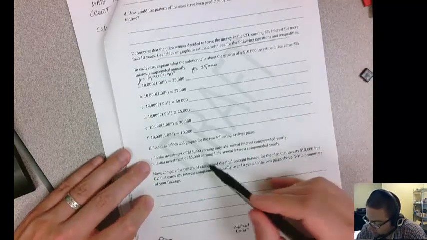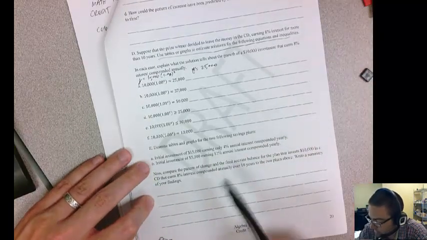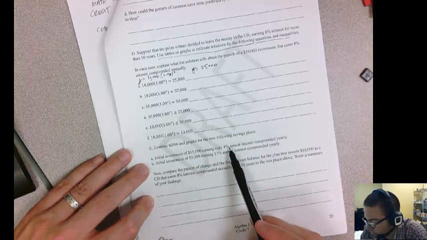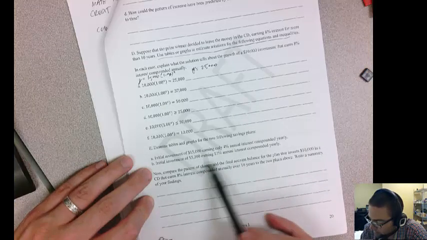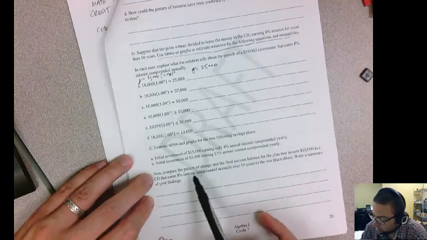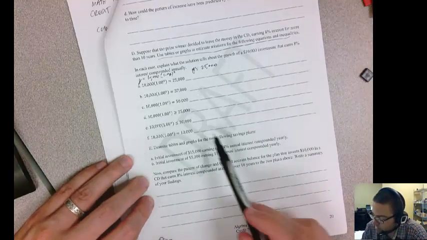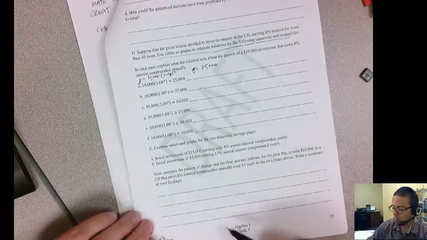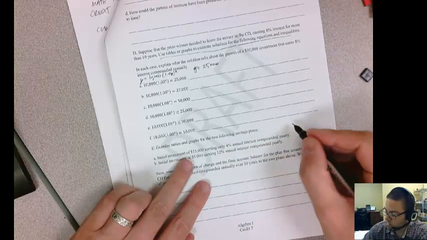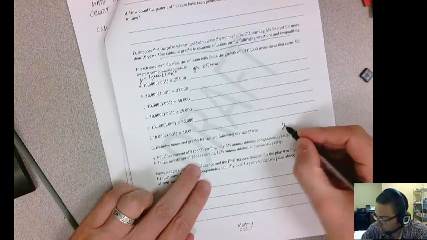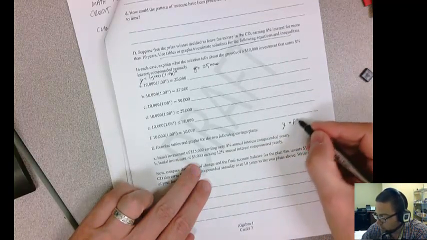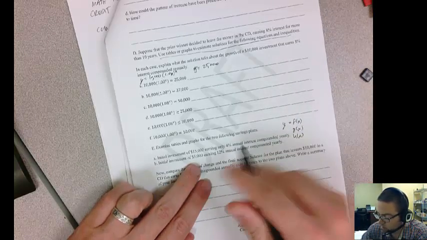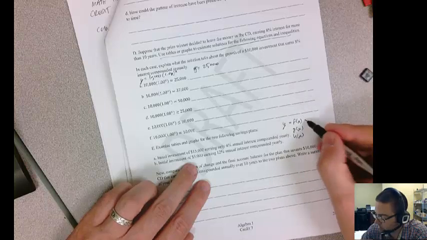Then you're going to have a couple more savings plans to compare. So $15,000 earning 4% or $5,000 earning 12%, and then compare those to this other one, $10,000 at 8%, and write a summary of your findings. So you might want to put this into GeoGebra as well. So maybe Y, or you could use f of x or g of x or h of x if you want to have three different functions going at the same time.